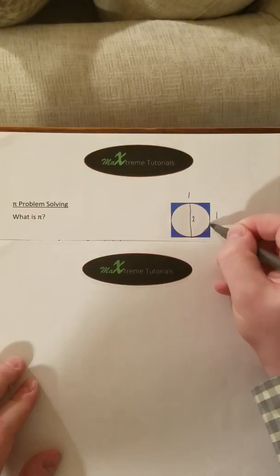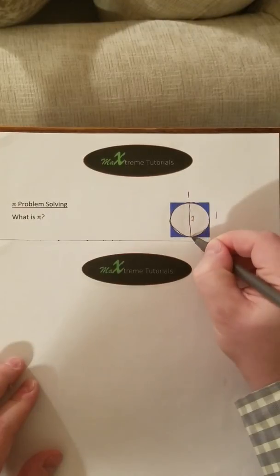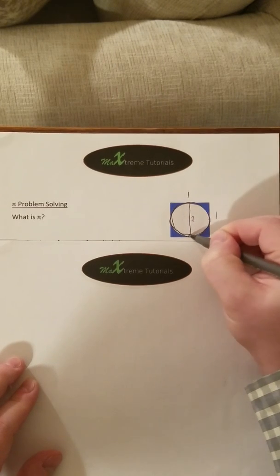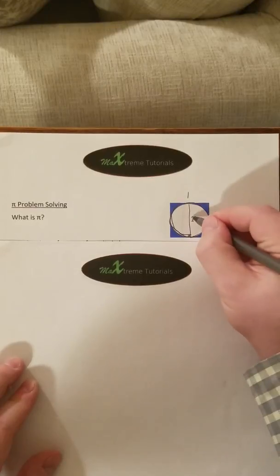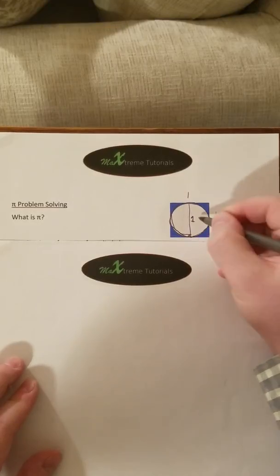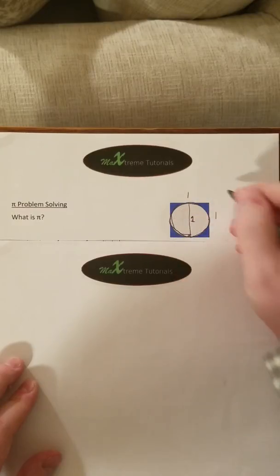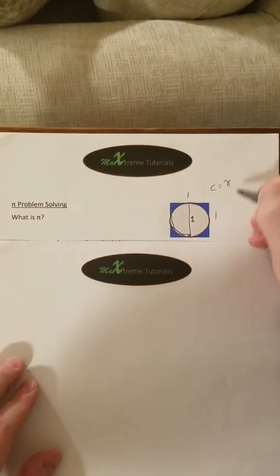The circumference is the length of the outside, the edge of the circle. So if you're traveling and taking the length of this circle going this way, you would get the length of the outside of the circle. We call that circumference. And they find that for a unit circle, a diameter of 1, the length of the outside of the circle, the circumference, equals pi.